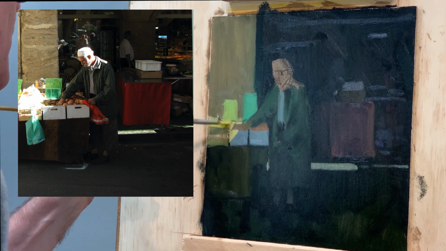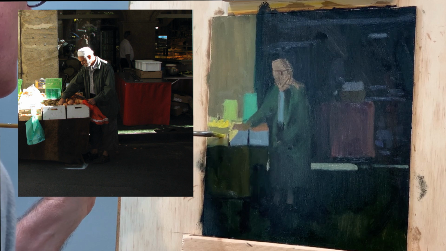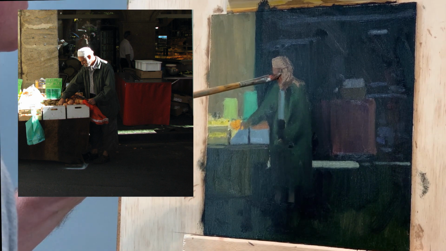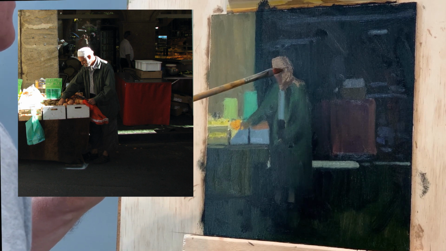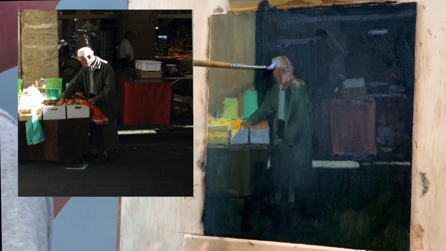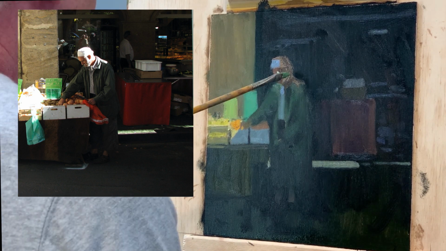And then these are lemons or something. I completely simplified that whole thing, so there's just fruit. There's none of those bags and things. But you can see, and then now I'm starting on the face. And I spend quite a bit of time on the face because it's really where I want you to look. So there's just a big shadow shape there, and the shadow side of the little hat. And then that's his t-shirt.